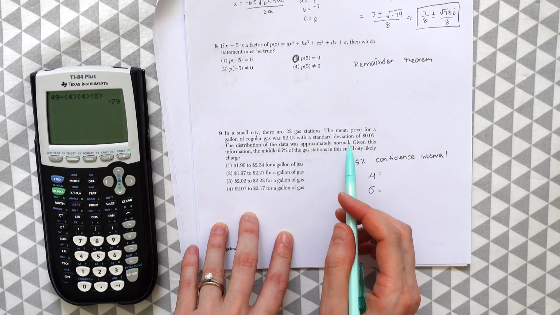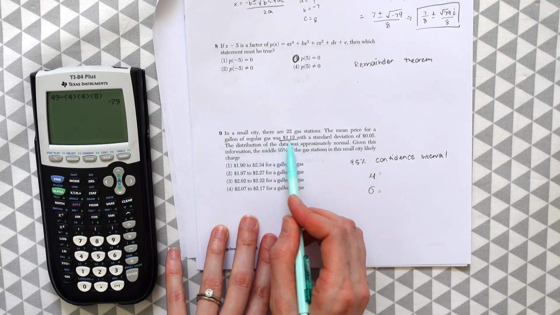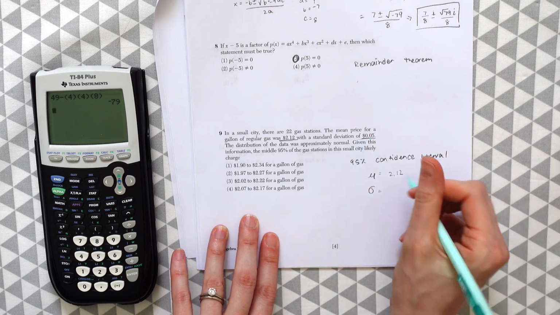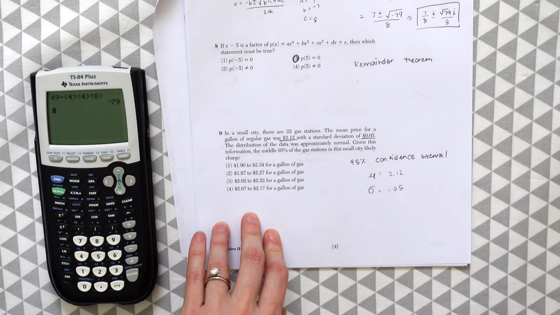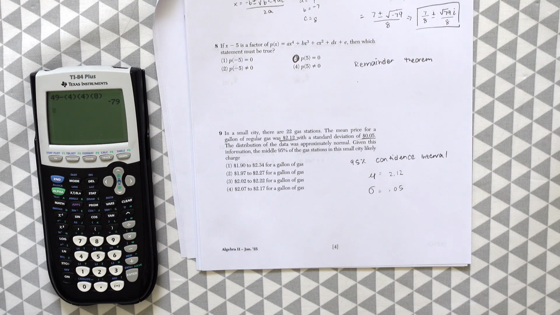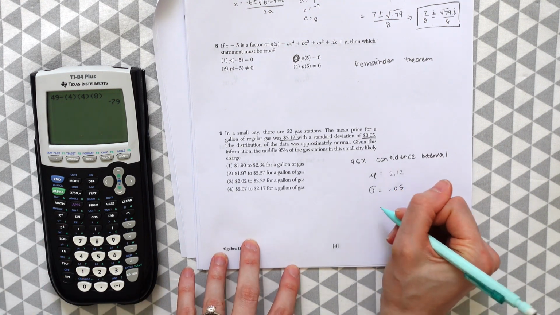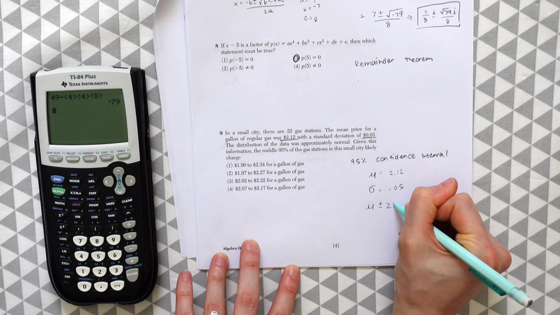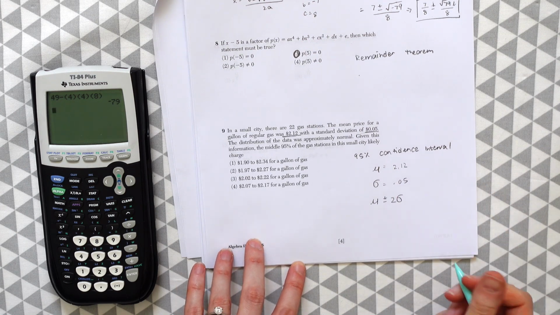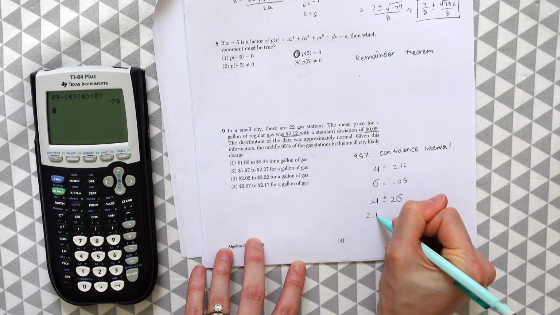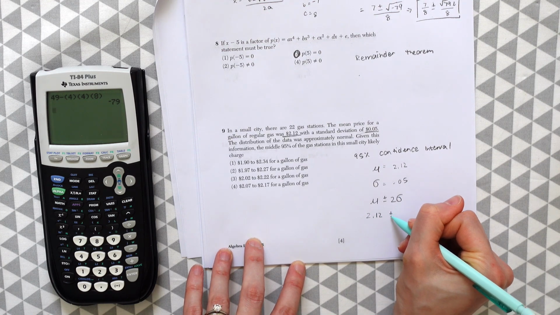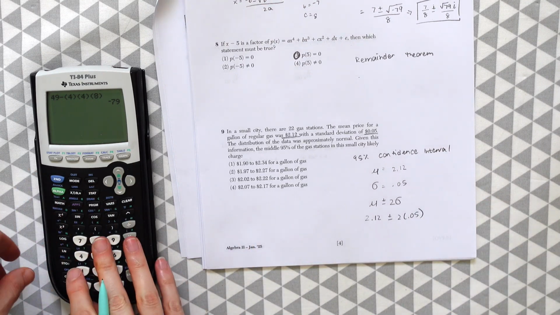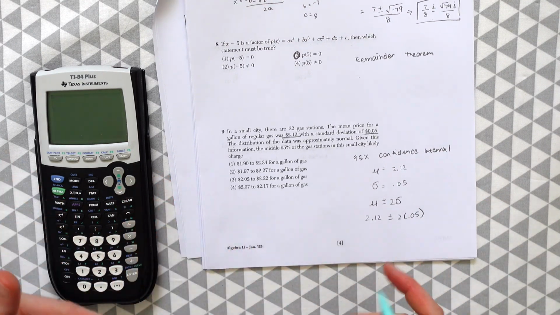The mu is the mean. So they said the mu over here, the mean is $2.12, and the standard deviation is 5 cents. And now we're just going to use the 95% confidence interval formula, which is mu plus or minus 2 times the standard deviation. So if we plug this in, we have 2.12 plus or minus 2 times the standard deviation, which is 5 cents. And this represents a range.